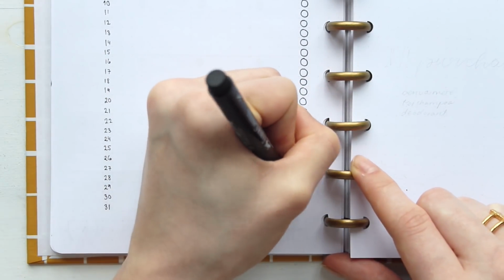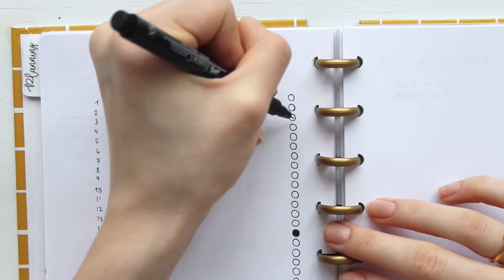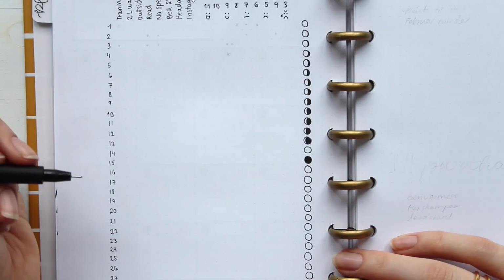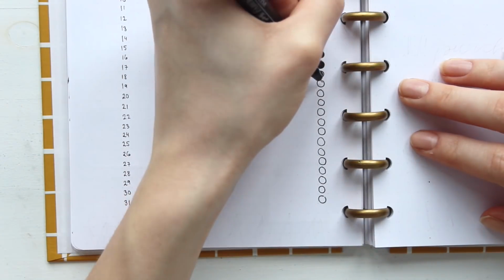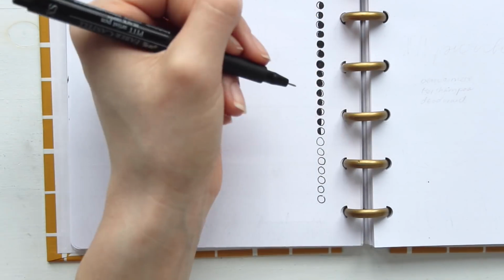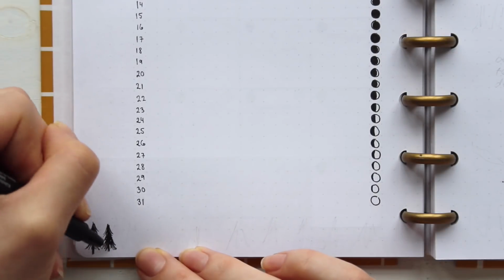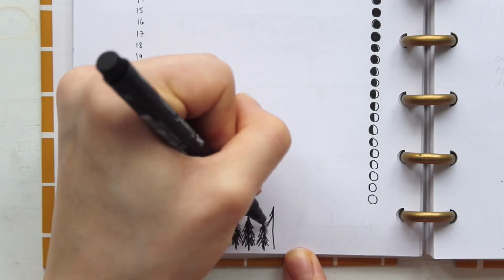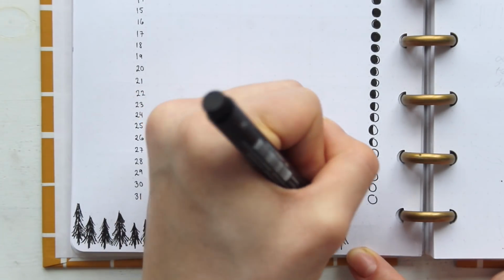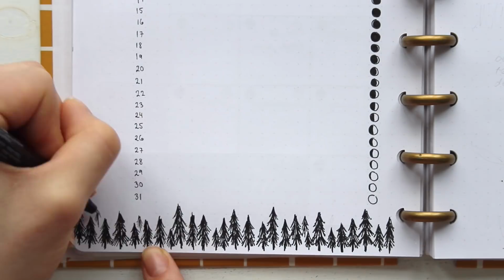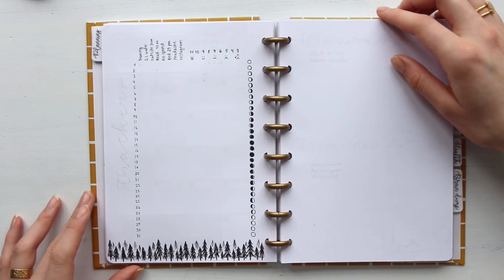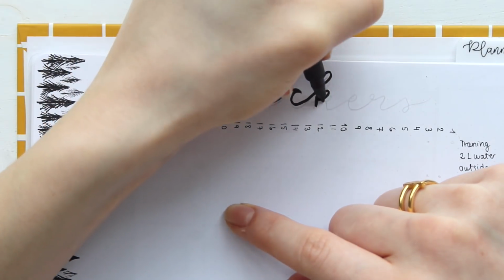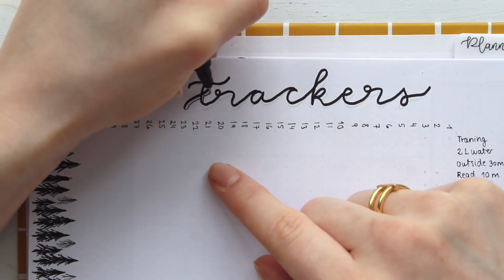And out here on the right side I'm just doing this lunar calendar, so I can also see whether my mood or sleep cycle is affected by the moon cycle. At the bottom I'm just going to draw a row of these trees, and I'm starting off with a dark or more thick pen. This is the size small, and then I'm going in with a size extra small just to create some tinier trees in the back to give it some more dimension.